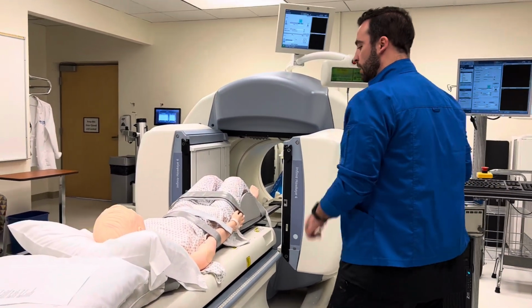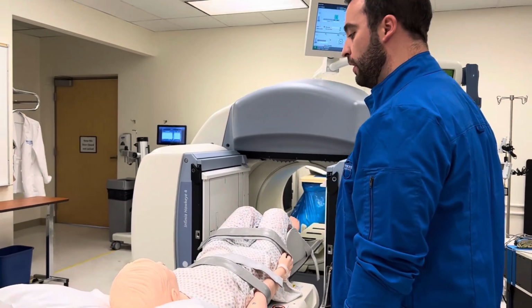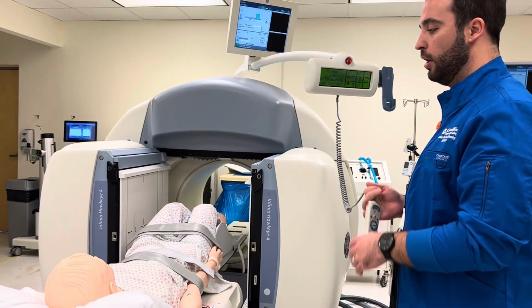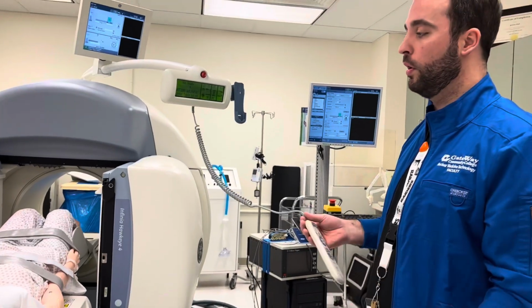Okay, Rosie, the camera's going to come nice and close to your head, and the static will take about 5 minutes, and then we'll move into the whole body acquisition from head to toe. So make sure you talk to your patient as they're going into the camera, what they're going to experience.